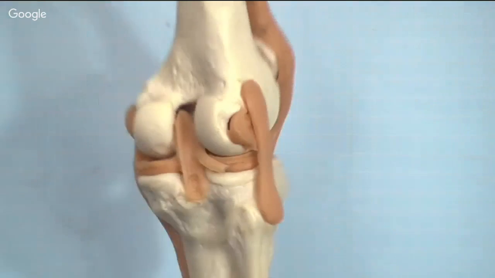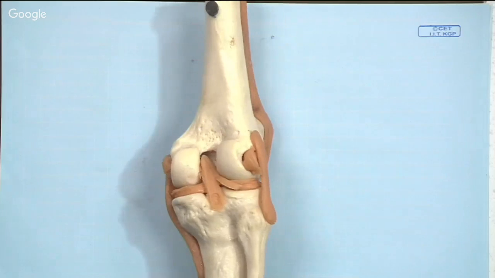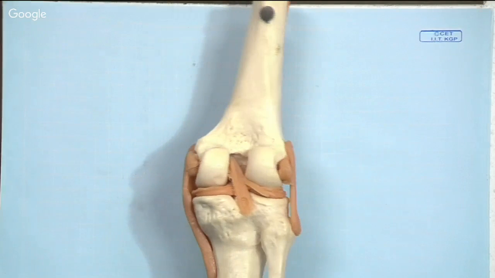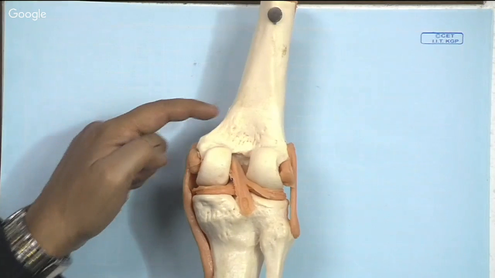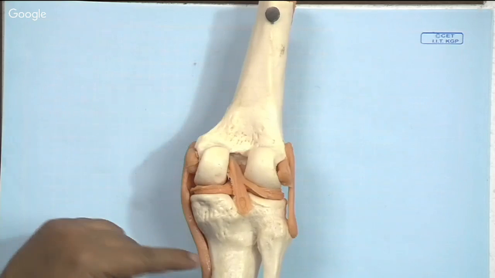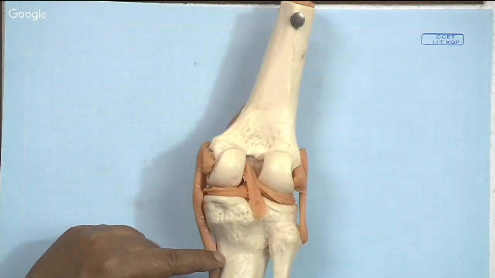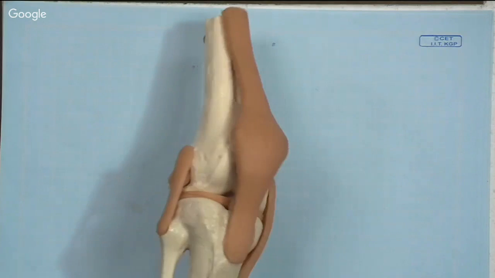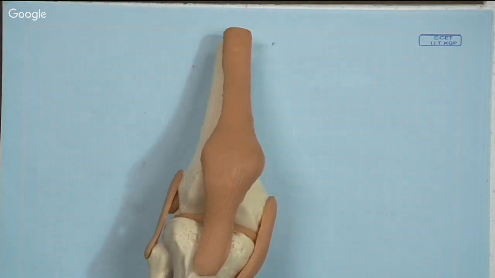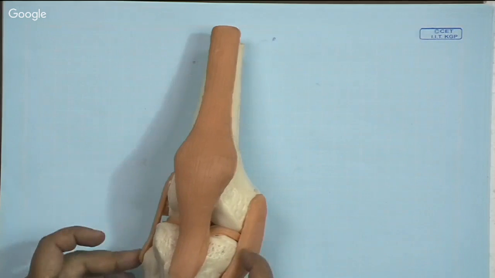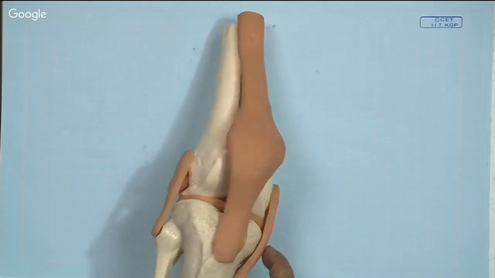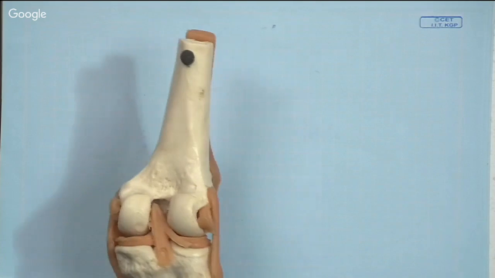I would place it like that. And you can see already the femur and the tibia. If I rotate it like that, there are ligaments on the two sides which are connecting the two bones. These are collateral ligaments.